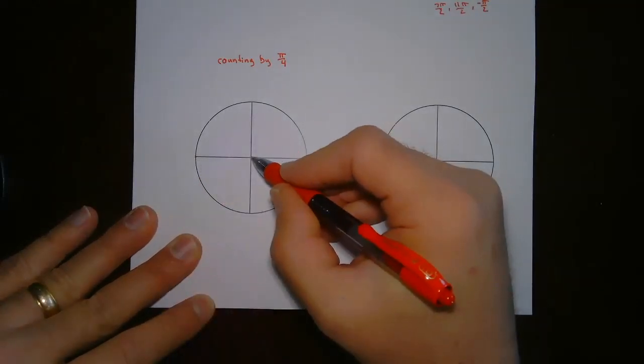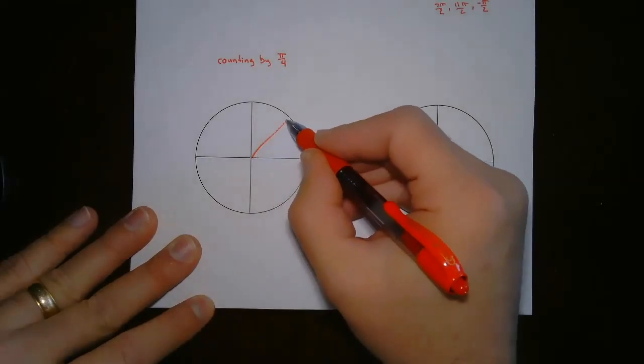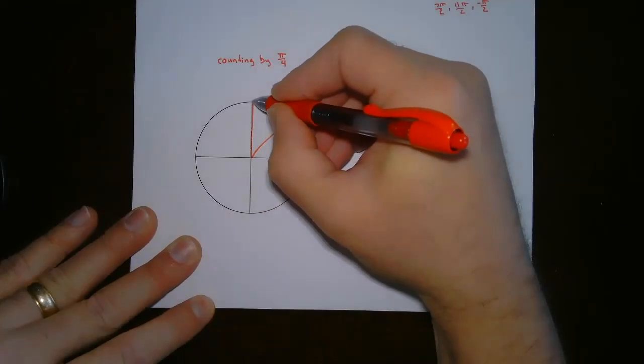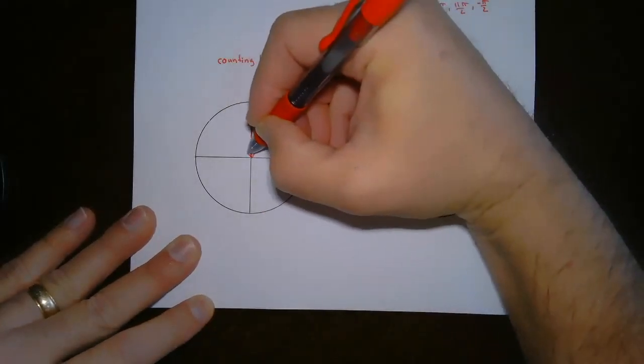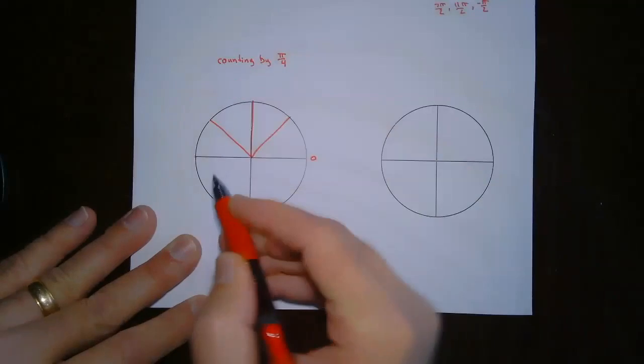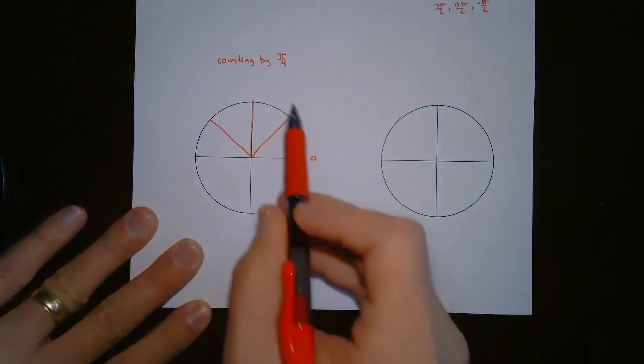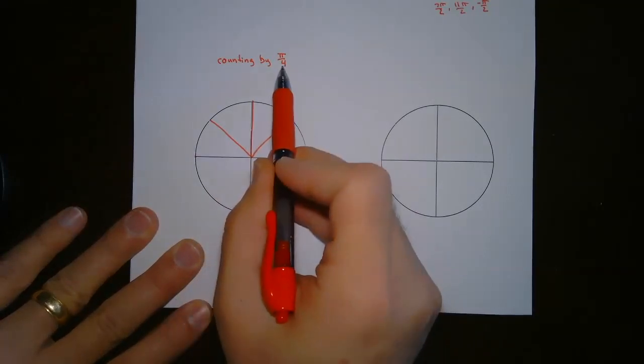So that would mean I'd have one piece right here, one piece right here, one piece right here, and one piece right here, okay? So now that divided the angle pi into 4 pieces.